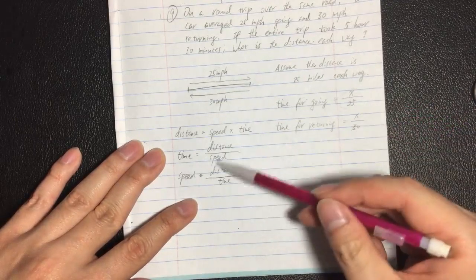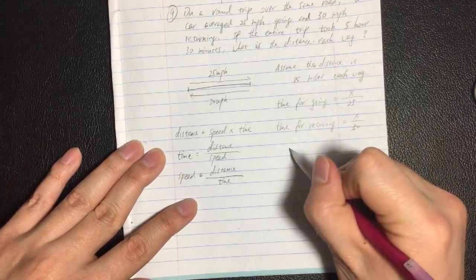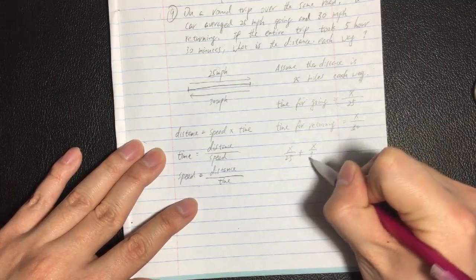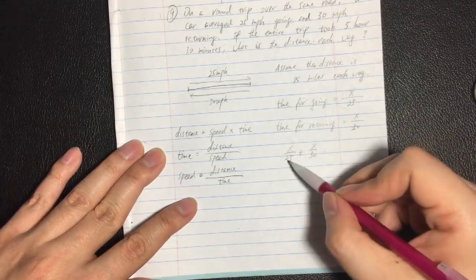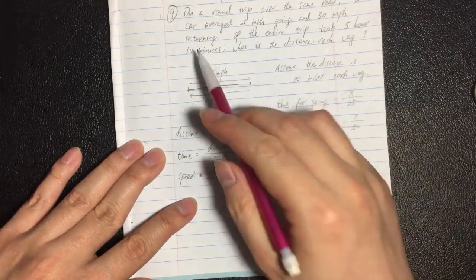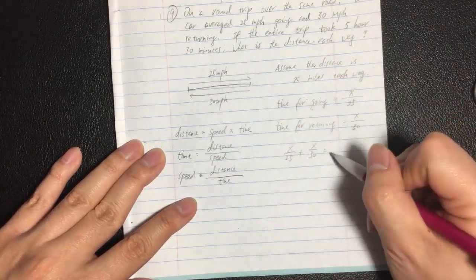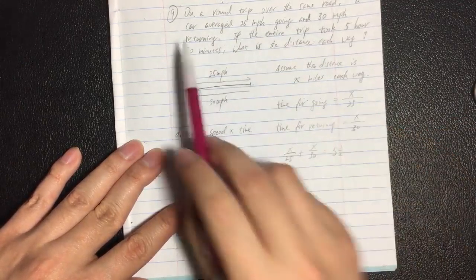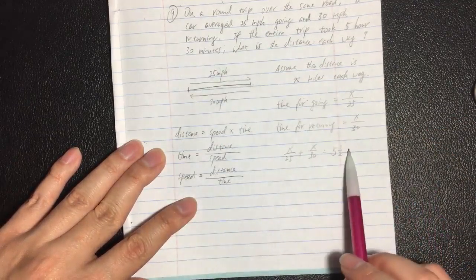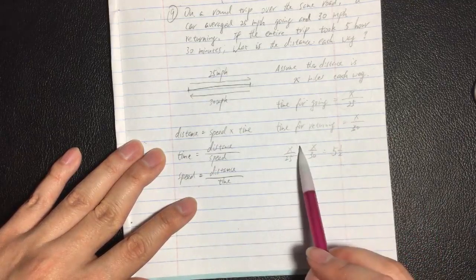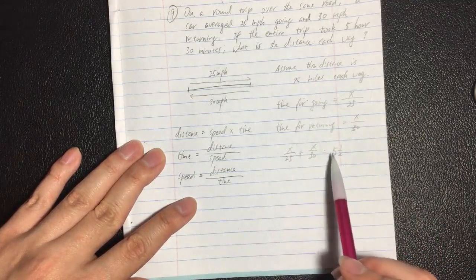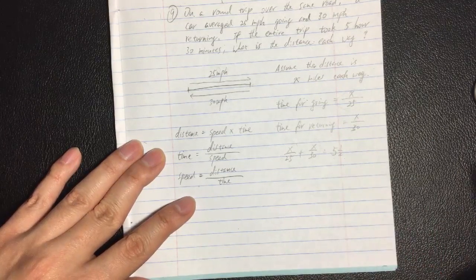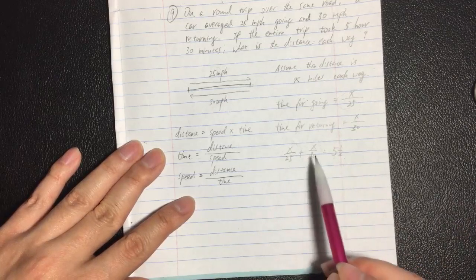Distance divided by speed is time. And we know the total time. The time for going plus the time for returning is 5 hours 30 minutes. 5 hours 30 minutes means 5.5 hours. And the time for going plus the time for returning together is 5.5 hours. Then we solve the equation for x.